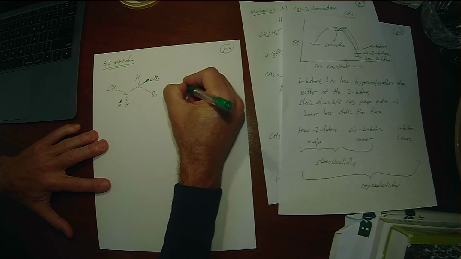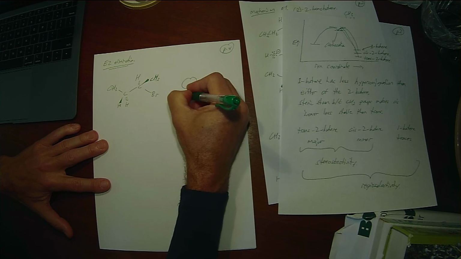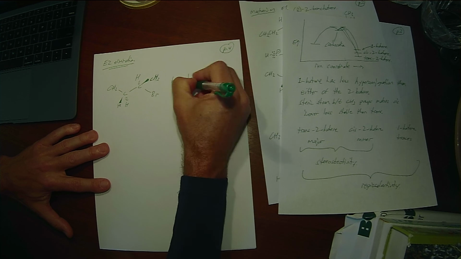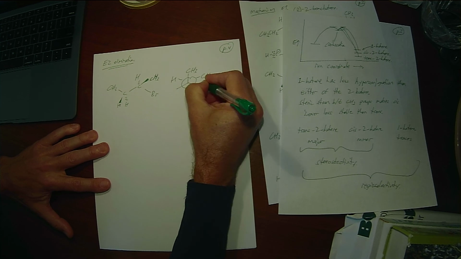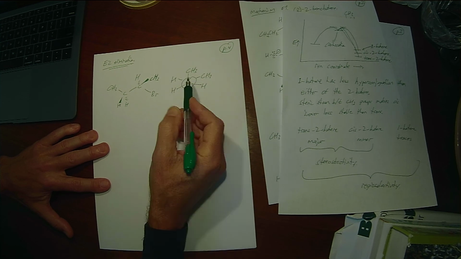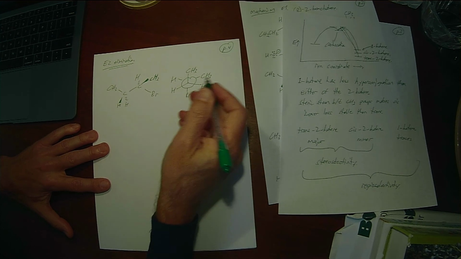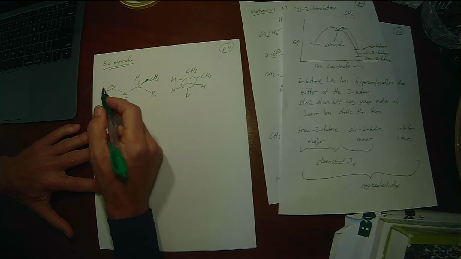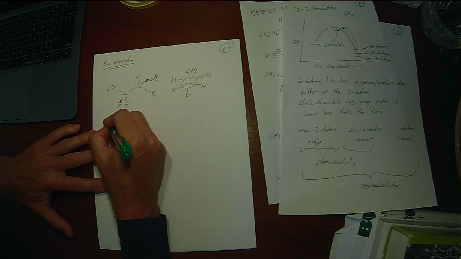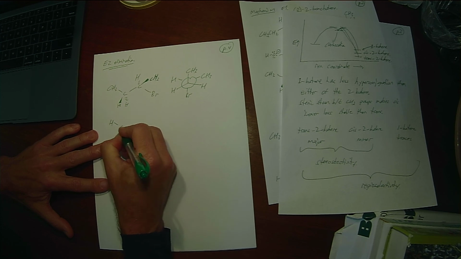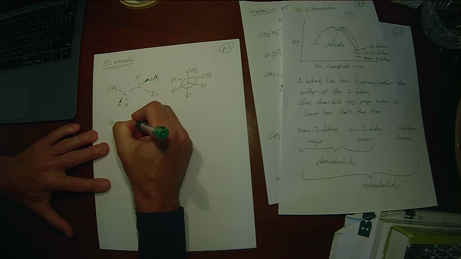If I were to draw a Newman projection for this, right, and put that bromine in the back, what's anti is the CH3 group. Right? So neither of these 2 hydrogens can be removed until they're put in this position. So I actually have to rotate that molecule to get a hydrogen up here in order to do the elimination.